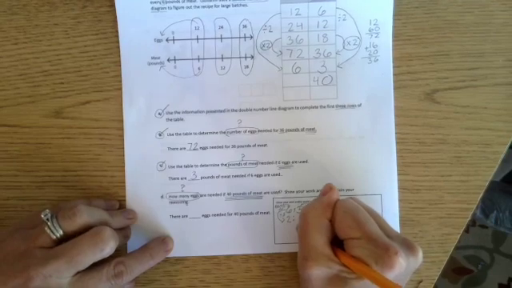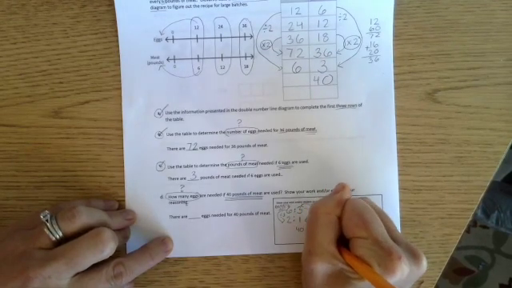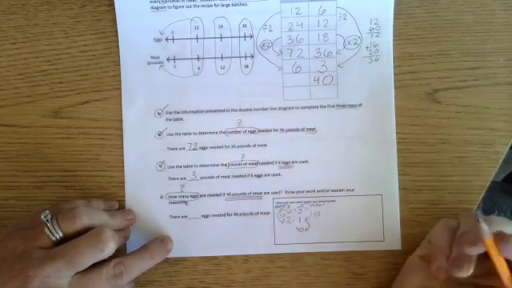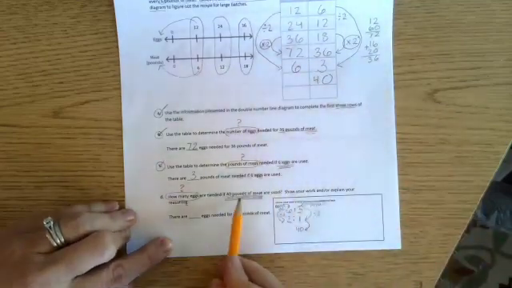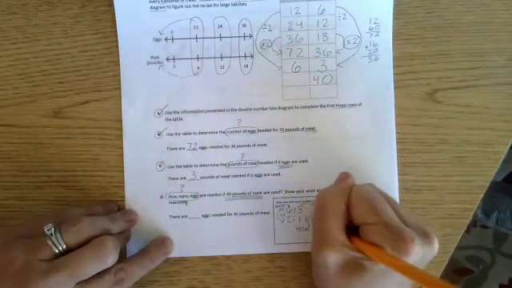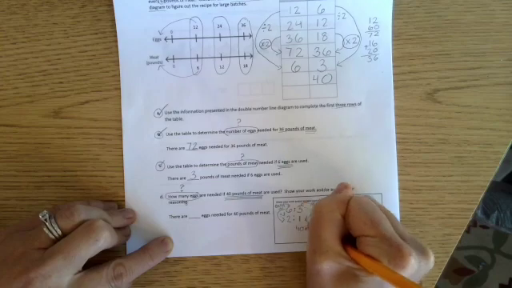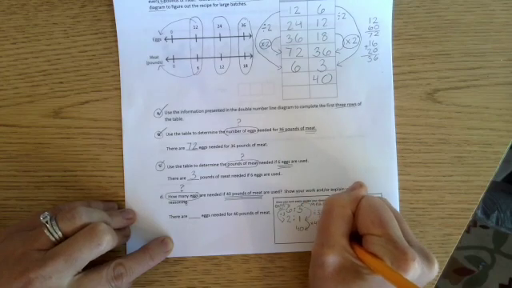Now I can go from this 2 to 1 to 40 pounds of meat, right? Because that's what it said, 40 pounds of meat. Well, how do I get from 1 to 40? I multiply it by 40.